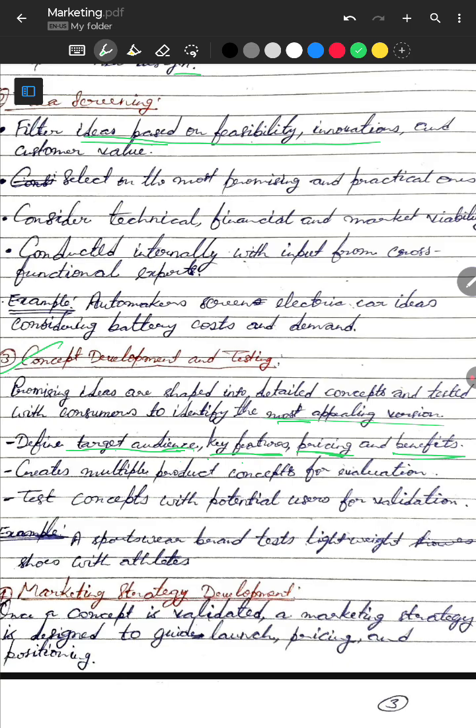Then after, create multiple product concepts for the evaluation. So we have to develop multiple product concepts for the evaluation purpose. Evaluation means we have to develop multiple concepts so that we can test whether the first concept is more applicable to solve the problem or not. In the same way we can test the different concepts for the problem solving.